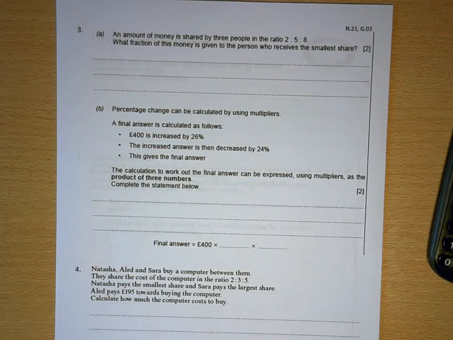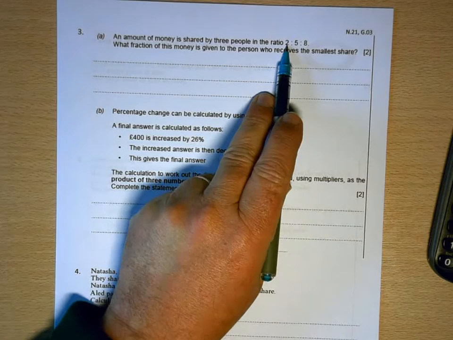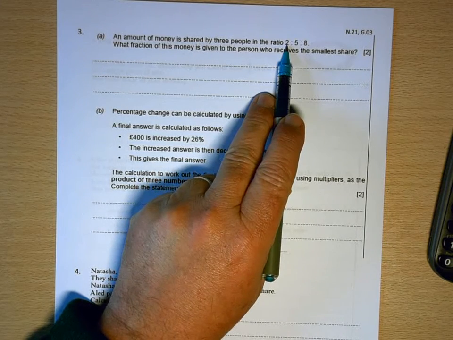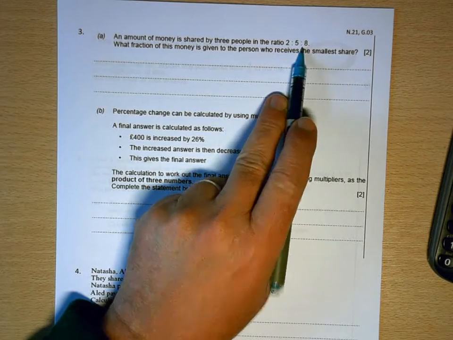Question 3. So 3a is ratio. An amount of money is shared by 3 people in the ratio of 2 to 5 to 8. What fraction of this money is given to the person who receives the smallest share? Well, the person who receives the smallest share is the person that's going to get 2 parts of it, and the number of parts we've got is 15.